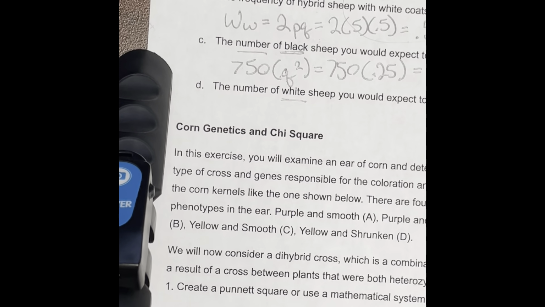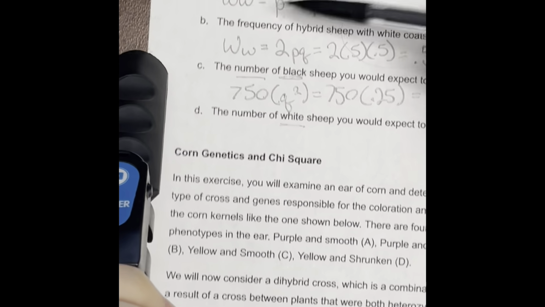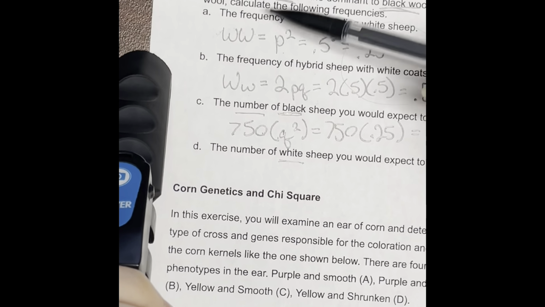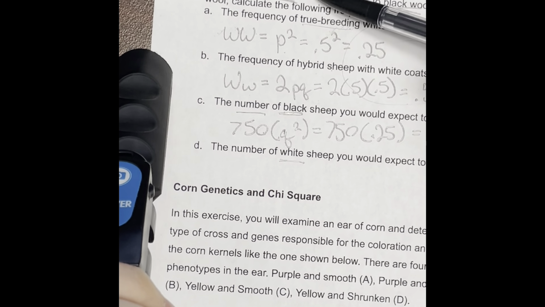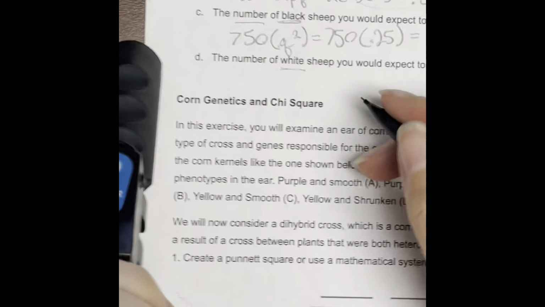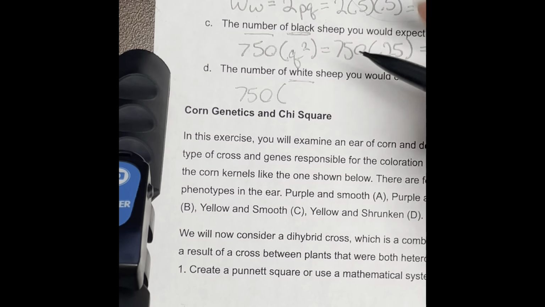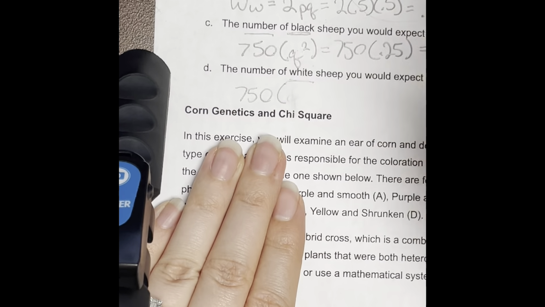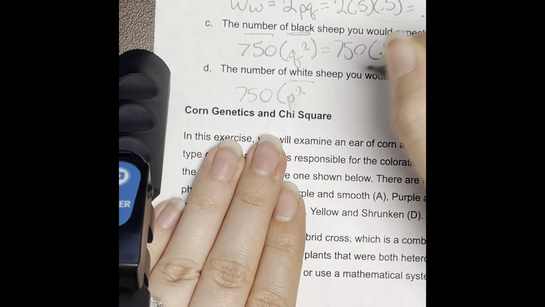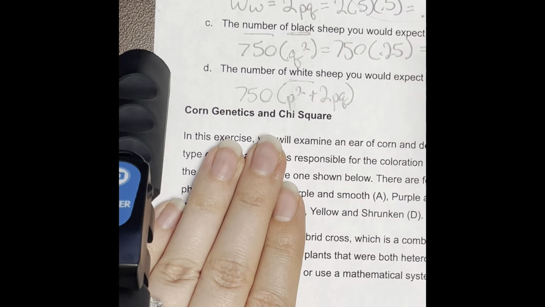Now, the next one is wanting to know the number of white sheep. Remember, I can't just do one of the two categories because both of these are white. We said both homozygous dominant and heterozygous dominant express white. So I'm going to take my population and multiply it not just by P squared, I'm also going to add 2PQ.